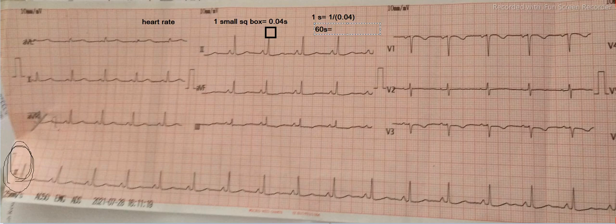So in 60 seconds, let me calculate it fast. In 60 seconds, the part covered in 1 second is multiplied by 60. 1 divided by 0.04 is 25. So 25 multiplied by 60 is 1500.